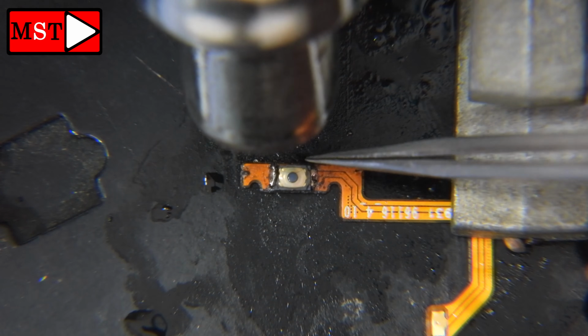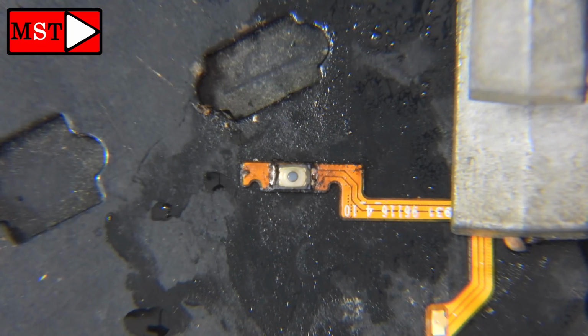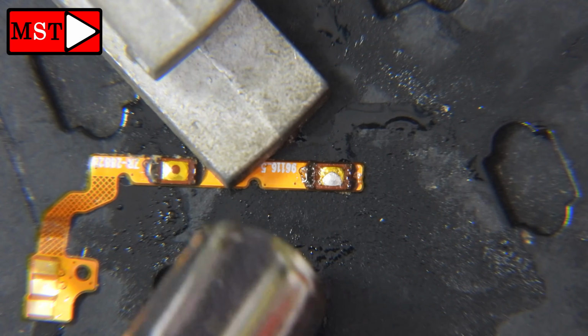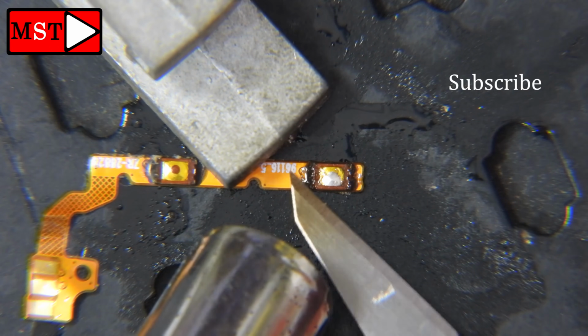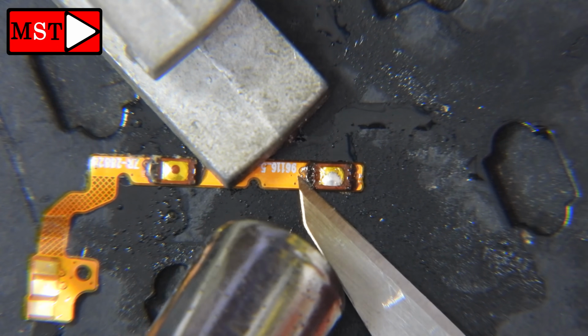Okay, perfect now. Let's remove the other volume down button.